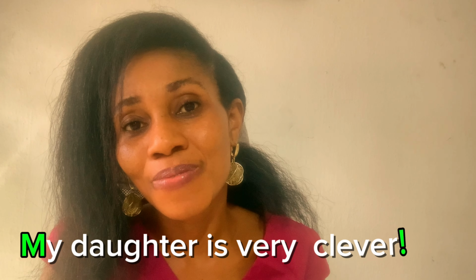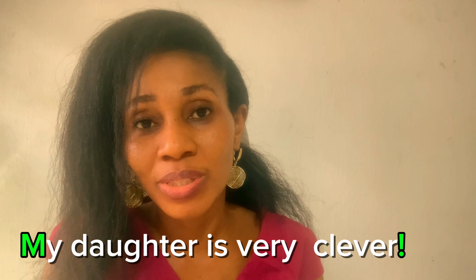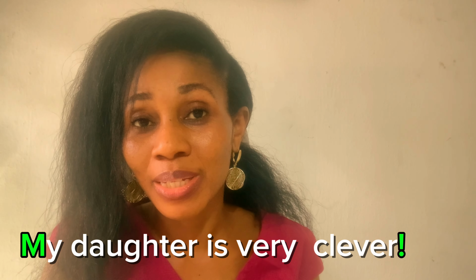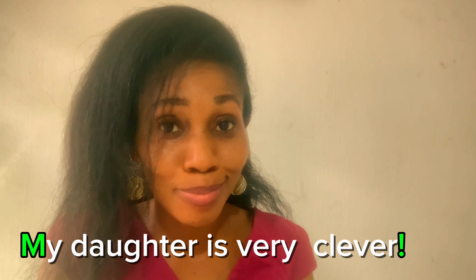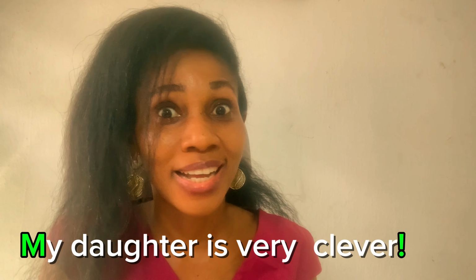And let's also look at this sentence. My daughter is very clever! My capital letter, then the sentence ends with an exclamation mark, and that is a complete sentence. It's a complete sentence, so don't forget that.